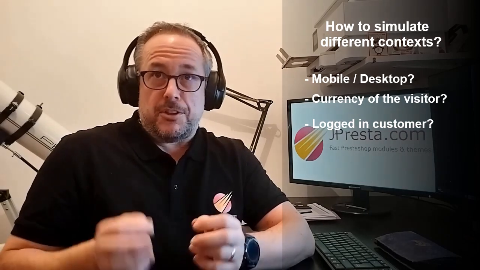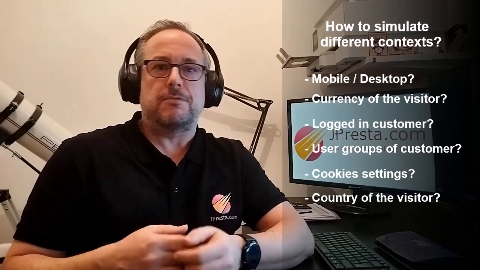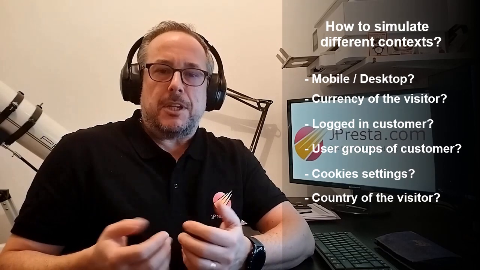It will also be complicated to connect a visitor with a specific user group or to select the settings of the cookie you have chosen. And also, we would have to simulate the country of a lot of different visitors. So all this complexity made me create this JPresta Cache Warmer service, because it can generate all these contexts.